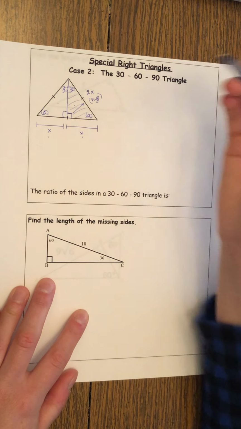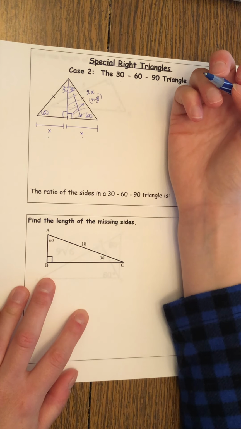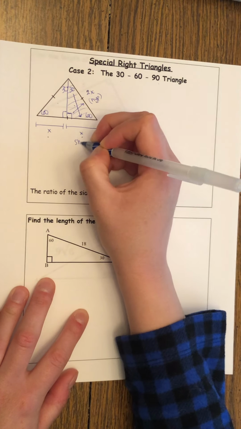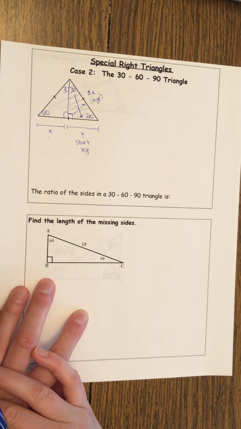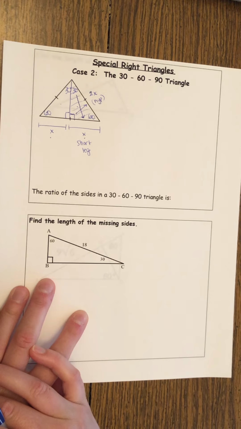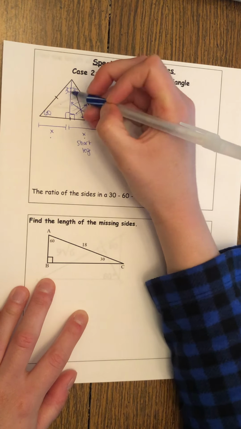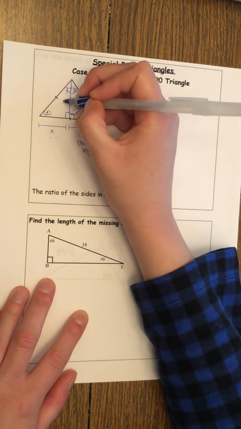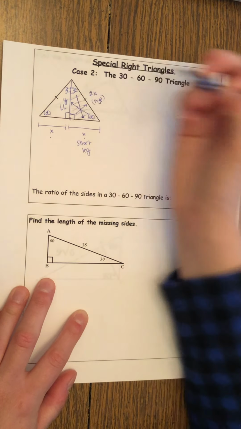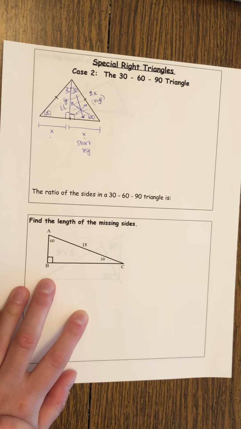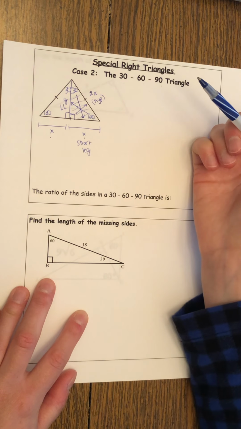The short leg is always going to be across from the smaller angle, which is 30 degrees. So this is the short leg. The long leg is then going to be across from the 60-degree angle, which is this altitude that I drew in. So I'm going to label that y, and I'm just going to abbreviate LL for long leg. And with this triangle on the right, I'm going to set up Pythagorean theorem.